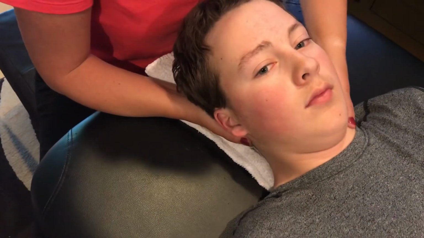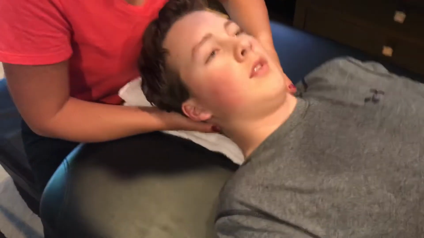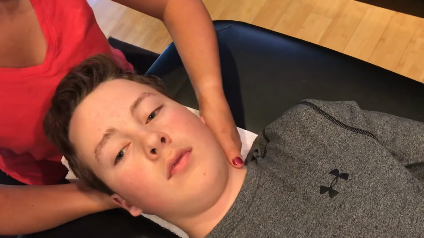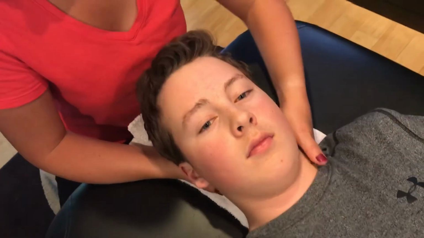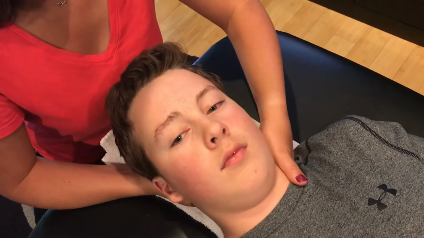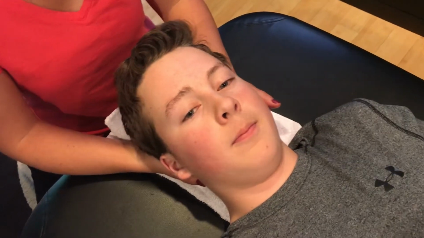Okay, and now we're going to test down glides on the left side. So you can see a little bit of side bending. A little tender. That one was a little tender. Good information. So I might assess it. That one to me doesn't feel quite as springy as some of the other ones. So I might come back and treat it, but the joint mobilizations that we'll do later look exactly the same. So we'll come back and we will mobilize that area.